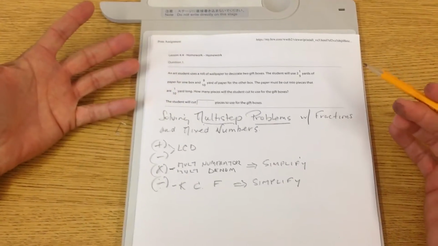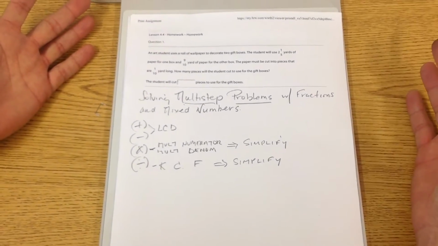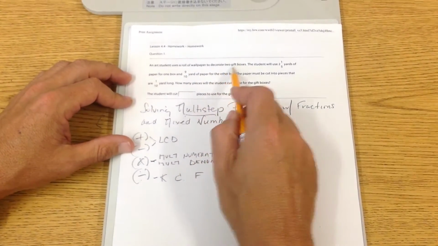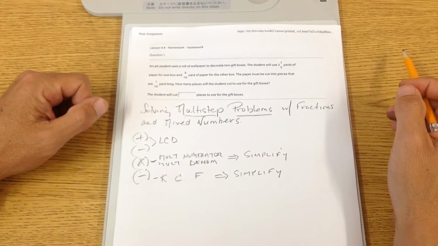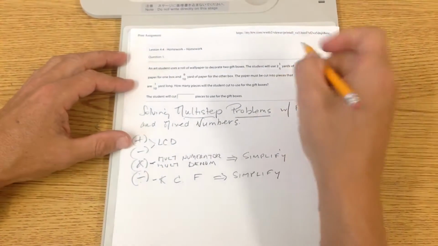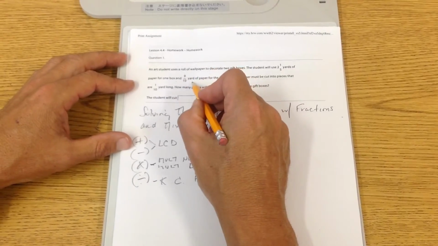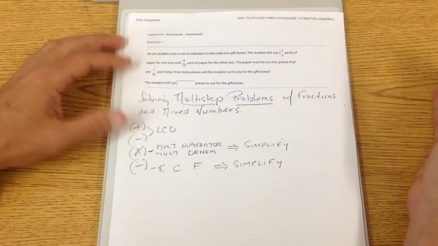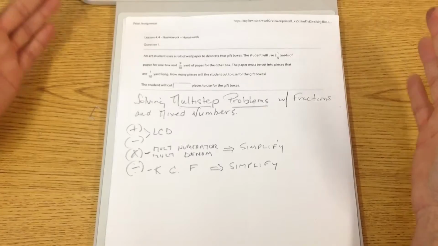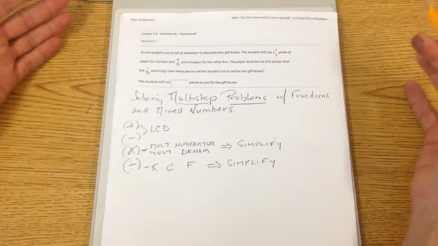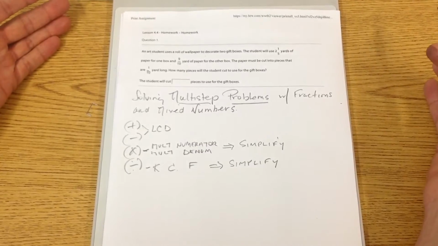Now, number one, first you read it, and you say, an art student uses a roll of wallpaper to decorate 2 gift boxes. The student will use 2 1/4 yards of paper for one box and 9/10 yard of paper for the other box. The paper must be cut into pieces that are 1/10 of a yard long. How many pieces will a student cut to use for the gift boxes?